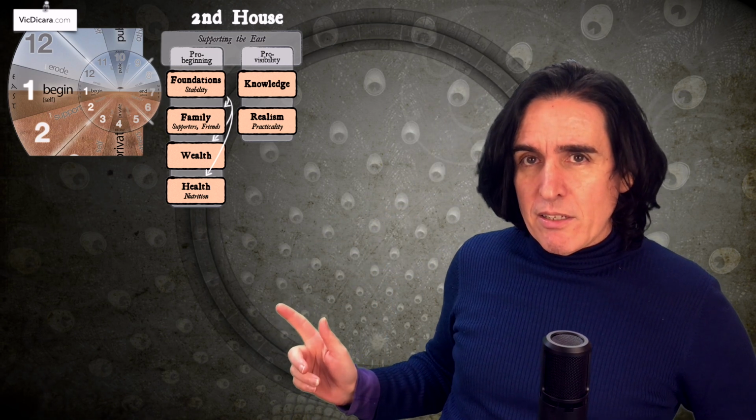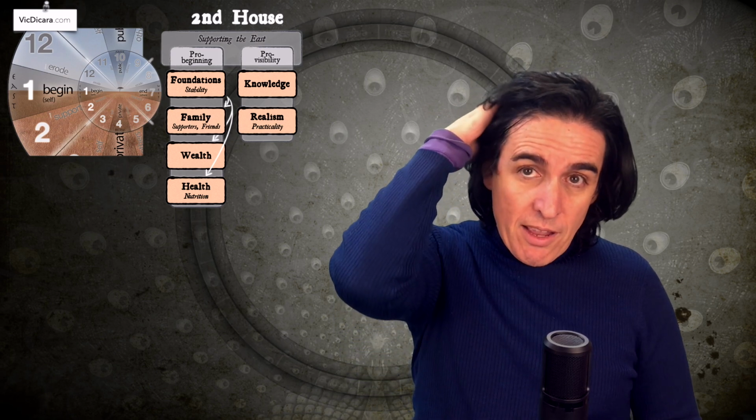Here you have basically everything that you ever need to know about the second house. Now we need to understand the 12th house. So let's do that now. What is the 12th house? It's the sign which is above the eastern horizon, as you can see in the diagram.